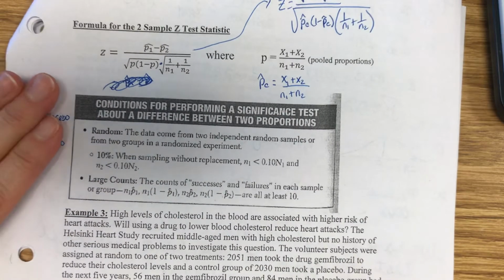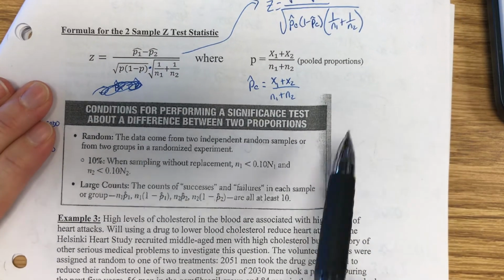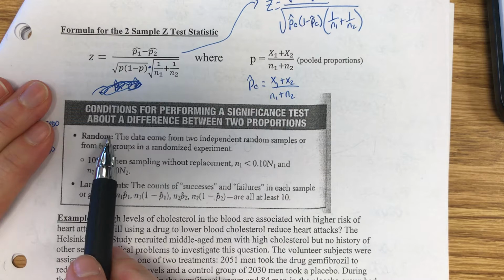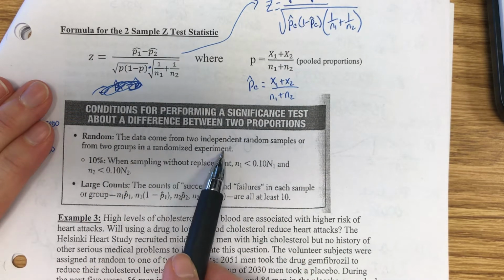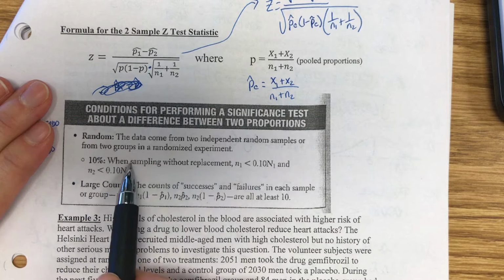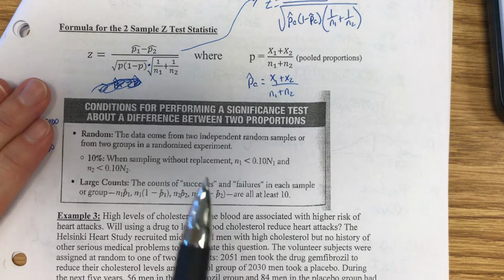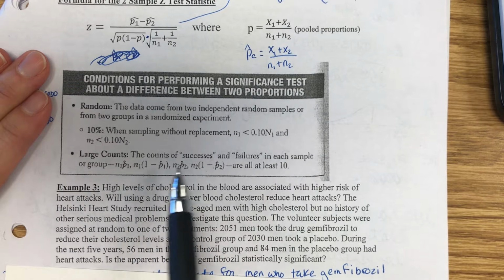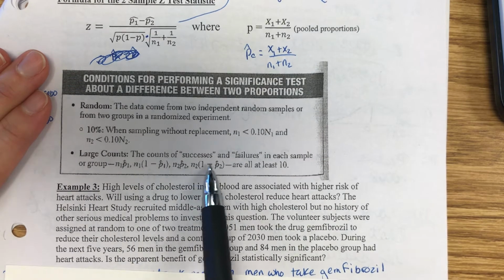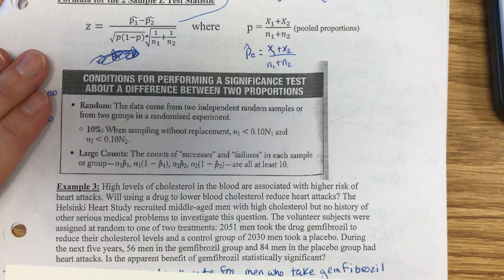Okay, ignore this for a sec. I gave you your conditions. It's random: two different random samples or two groups from a randomized experiment. If you're sampling without replacement, you need the population to be at least 10 times your sample size for both samples. And then your large counts, just like with the intervals: N1 P hat 1, N1 Q hat 1, N2 P hat 2, N2 Q hat 2 are all at least 10.